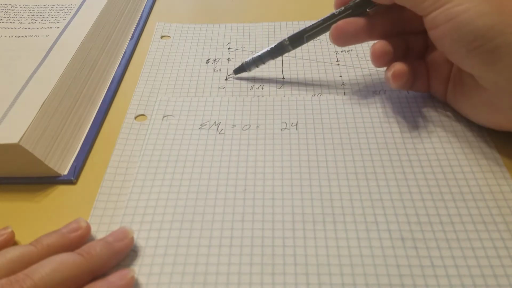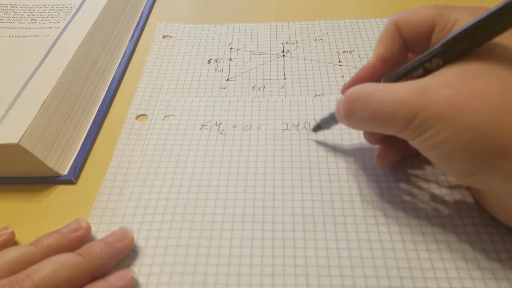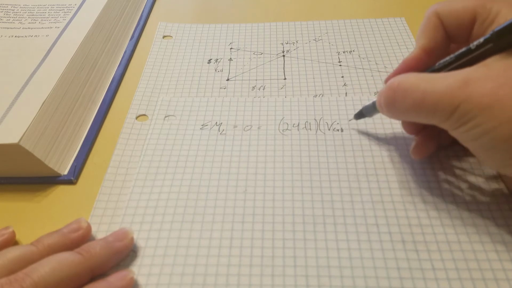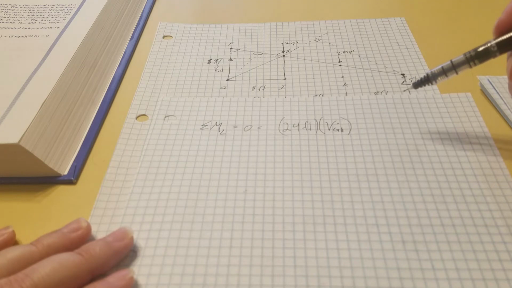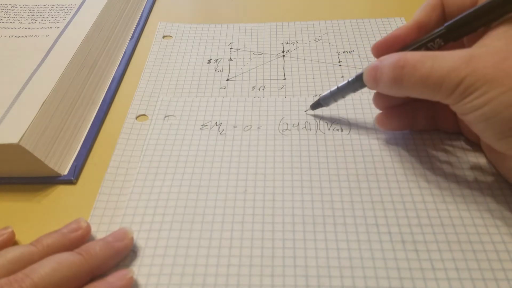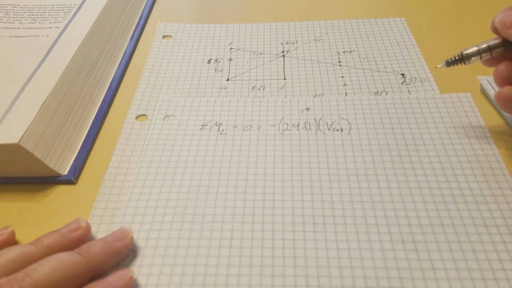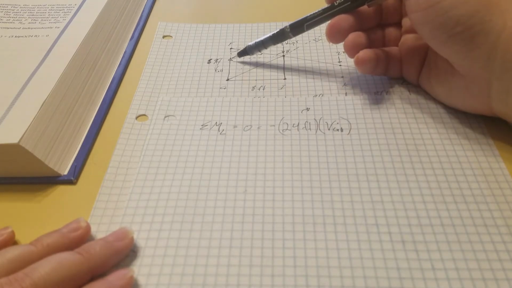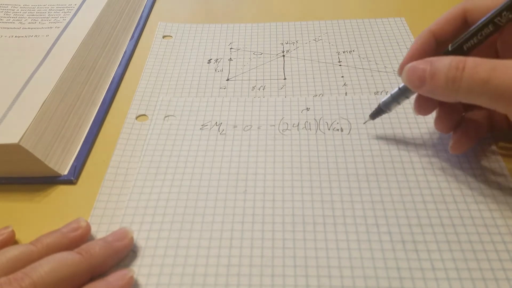So it's all the way across over here. And that's negative because it's coming clockwise. Sorry, I assumed it was up. Yeah, we'll just have to reason this one out.